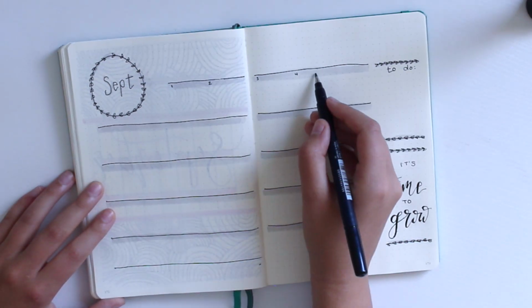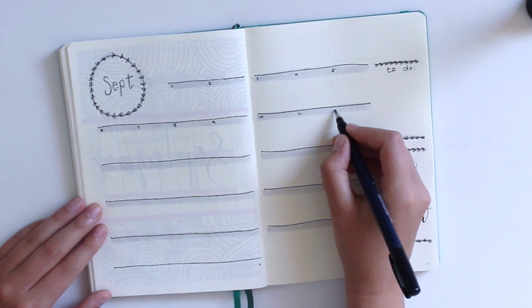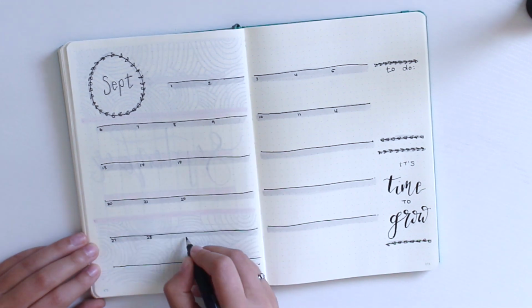My accent color for this spread was just my Tombow gray pen. Love it. It's in the number N75.